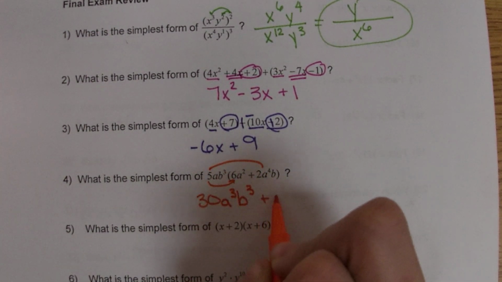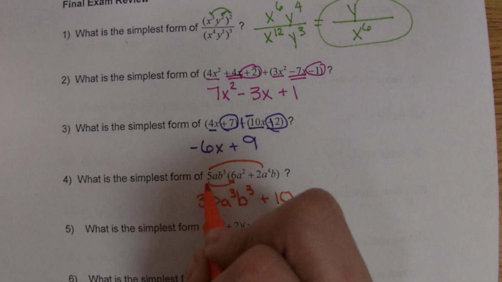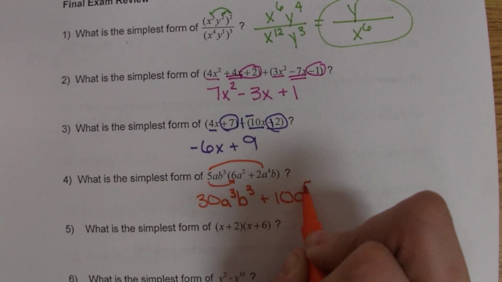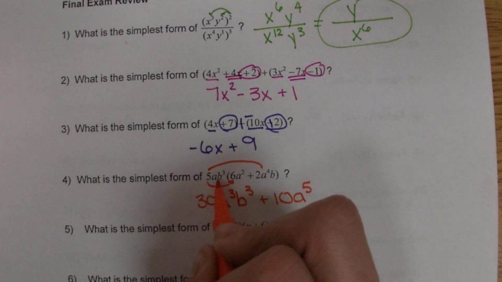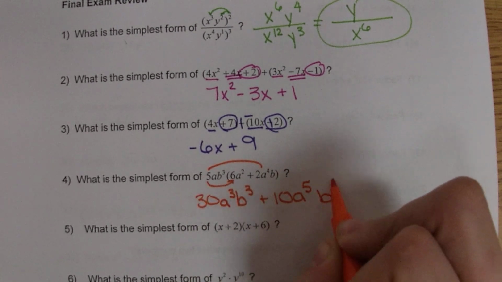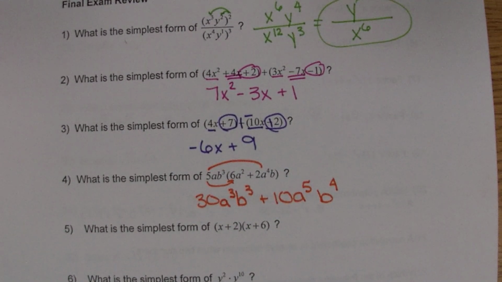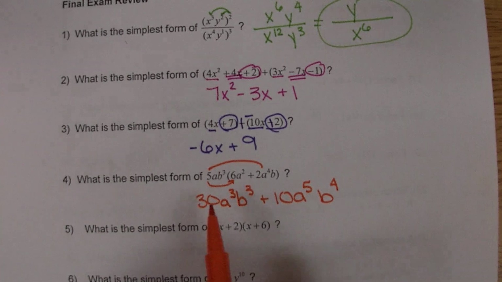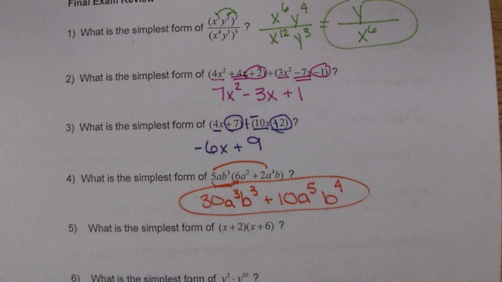Then we'll distribute to the next piece. 5 times 2 is 10. A and a to the 4th is a to the 5th. B to the 3rd and B is b to the 4th. We can't do anything else with this, so we're done.